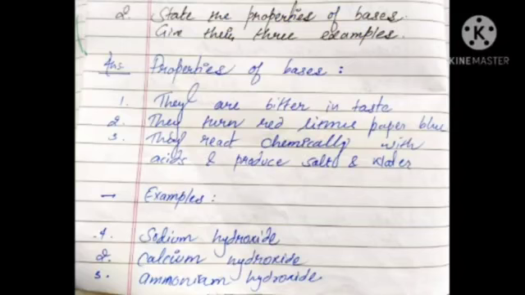Second one is, state the properties of bases. Give 3 examples. And the answer is, properties of bases: they are bitter in taste. They turn red litmus paper blue. They react chemically with acid and produce salt and water. And the examples are sodium hydroxide, calcium hydroxide and ammonium hydroxide.